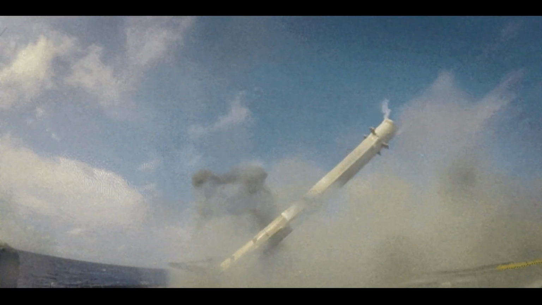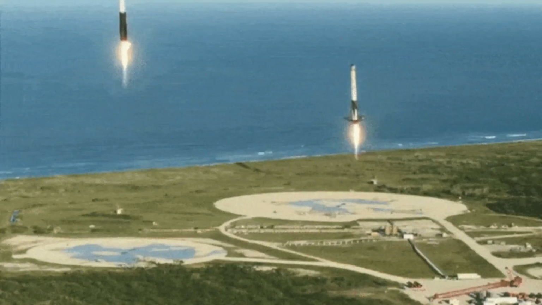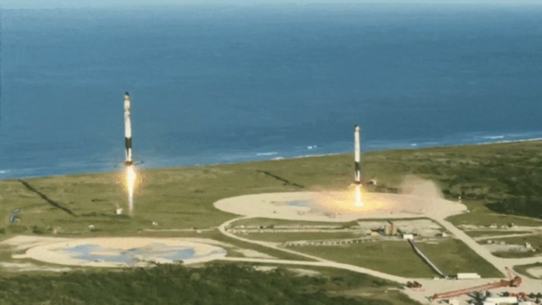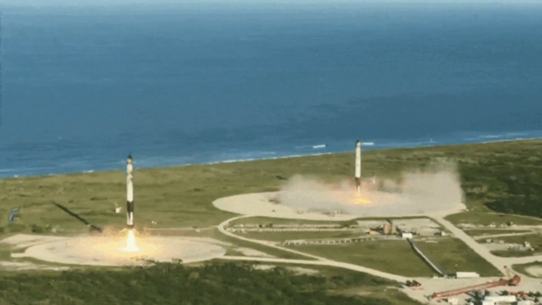For visual reference, this is a failed landing, if you didn't already guess as much. Now, a successful one. We'll end on a good note. Just kidding, let's end on a bad note.